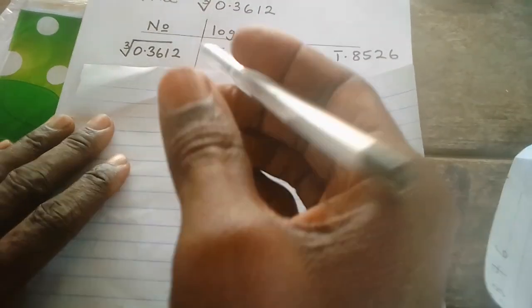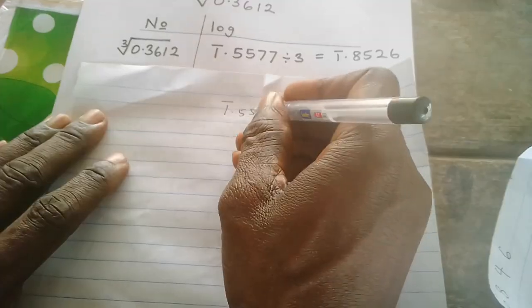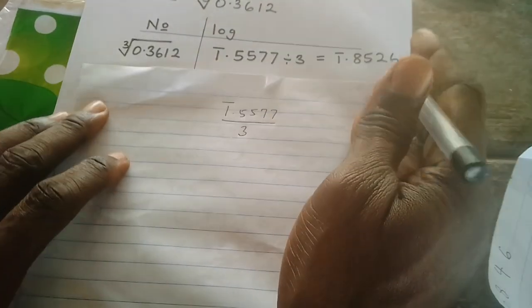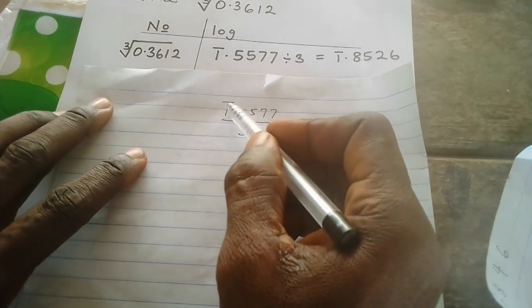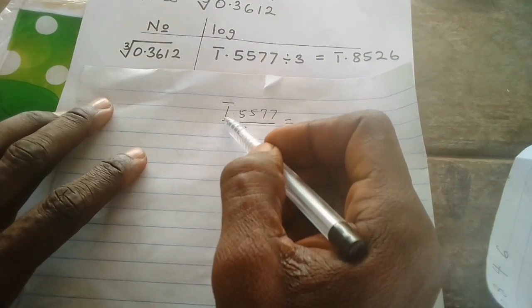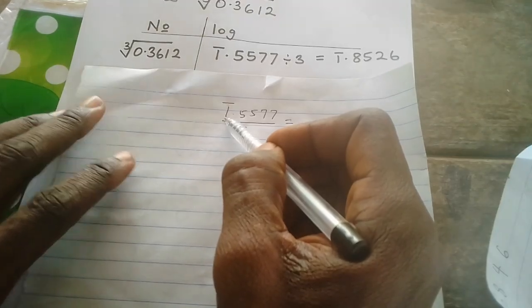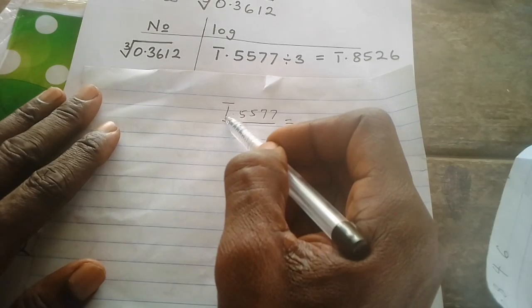Now let's divide bar 1.5577 by 3. To divide it by 3, how many 3 can you see in bar 1? You realize it's going to give us a decimal. Because of that, you think of a combination of two numbers that will give you this minus 1.